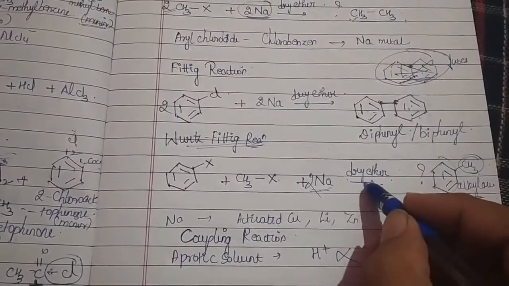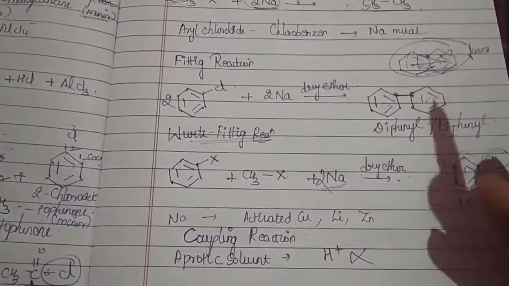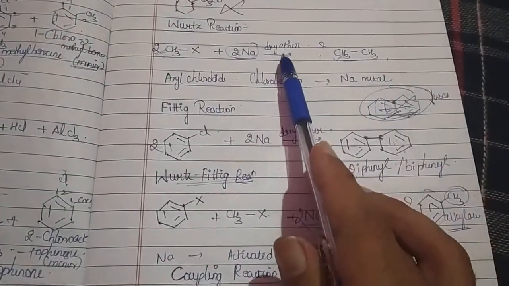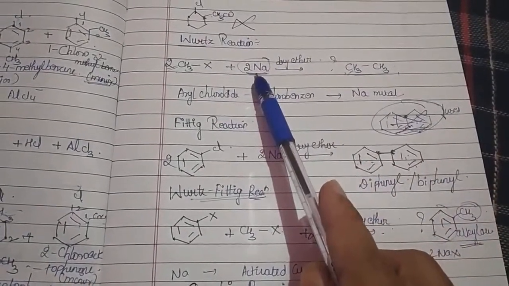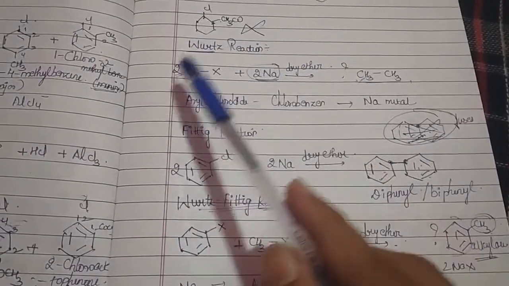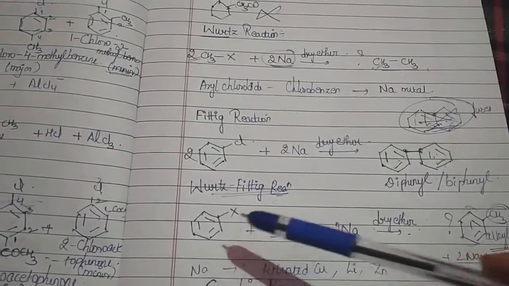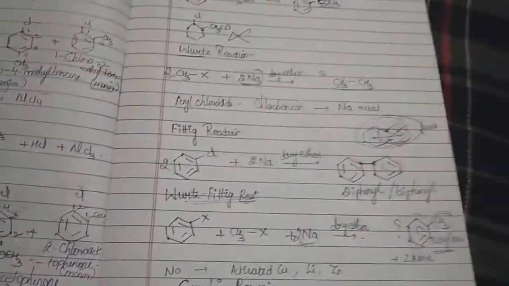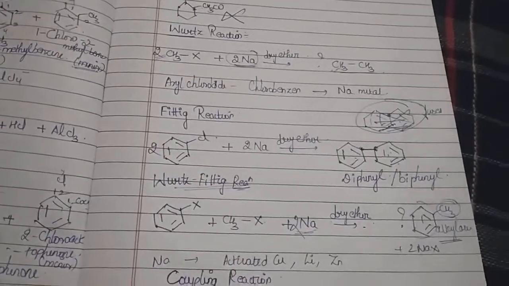So that is the reason the medium is very important. It will be difficult if you do it in an alcoholic medium or a water medium. So very specifically we have to use dry ether as the medium. Whenever you are writing this Wurtz reaction, of course the sodium metal is important and the medium is also important. And whenever the name is given, Wurtz means you have to write alkyl halide, Fittig means you have to write your aryl halide. Wurtz-Fittig means both alkyl and aryl in the presence of sodium, and dry ether is very important. So these were the reactions with respect to the metals.